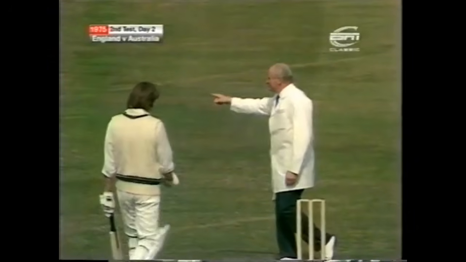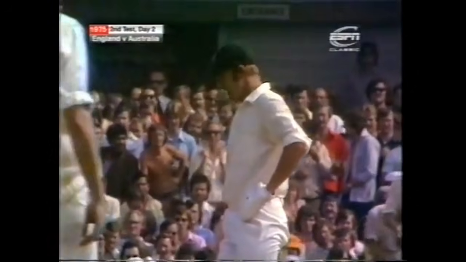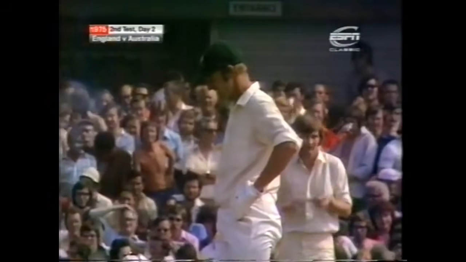That's 4 runs from the moment it left the bat. Onto that very quickly, forced away on the offside. So Ross Edwards moving now on to 56, leading this Australian recovery.